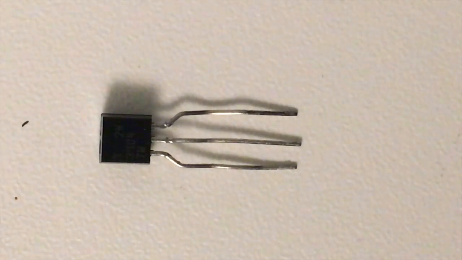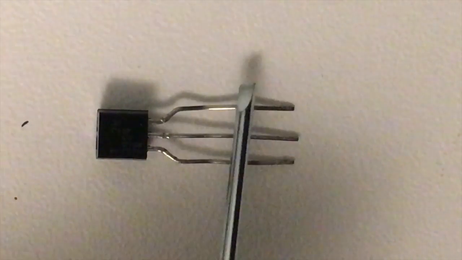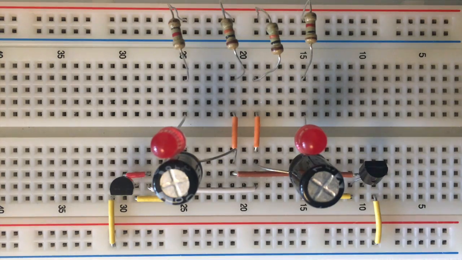The two new parts which were introduced for this project were this 7-watt NPN 3904 transistor with an emitter, base, and collector lead, and this 50-volt 100 microfarad capacitor. The following demonstrates how current flows through this circuit and how that flow causes oscillation to occur.